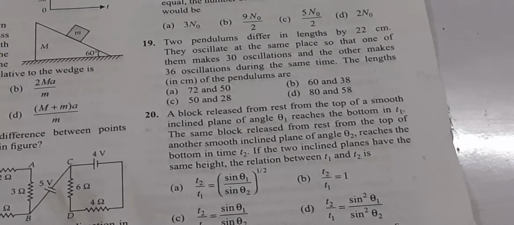A block released from rest from the top of a smooth inclined plane of angle theta 1 reaches the bottom in time t1, and the same block released from rest from the top of another smooth inclined plane of angle theta 2 reaches the bottom in time t2. If the two inclined planes have the same height, the relation between t1 and t2 is? And the most important point, all the contact surfaces of the plane are smooth.